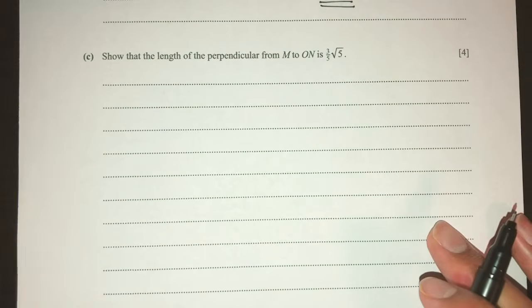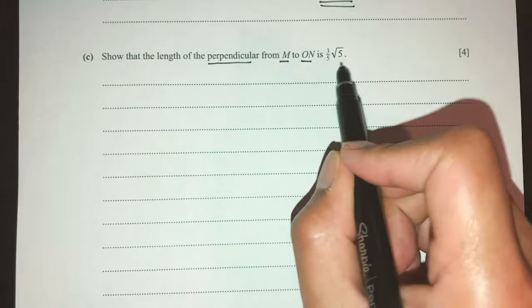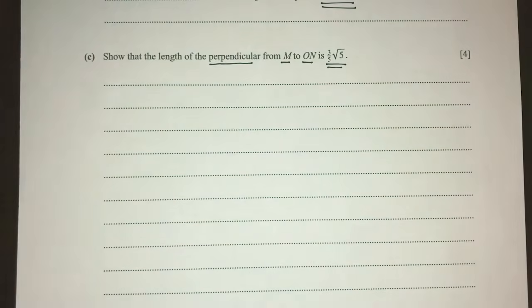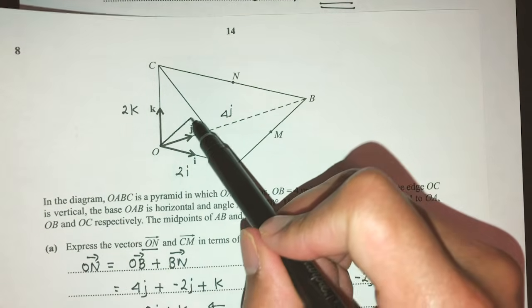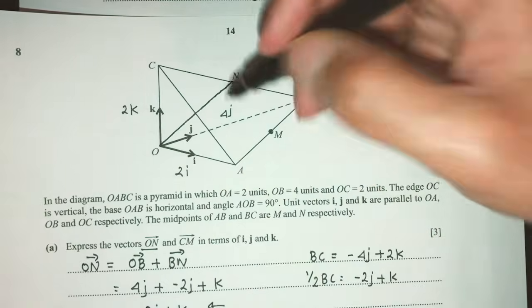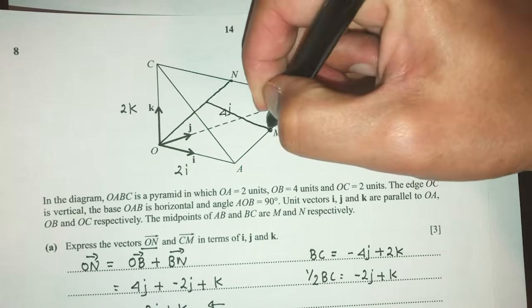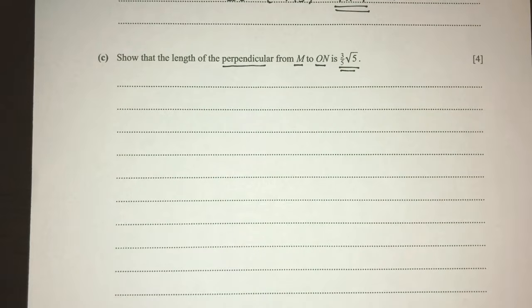Now for part C, show that the length of the perpendicular from M to this line is this value. So let's observe. ON is this line, and we have the point M here. We have to find the length of the perpendicular to this line. So let's make a drawing here to see what's happening.